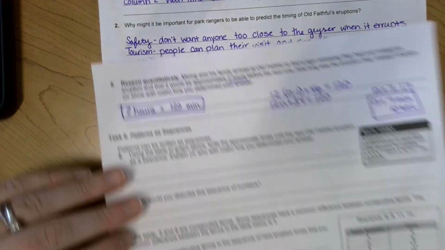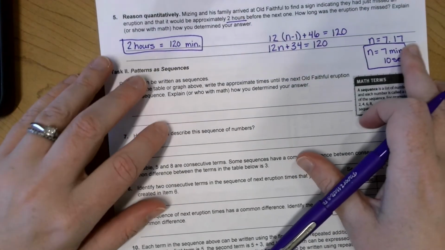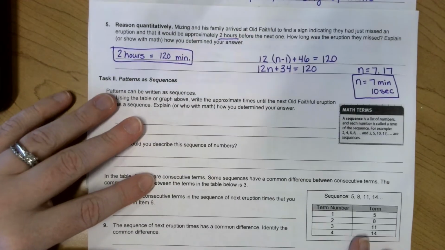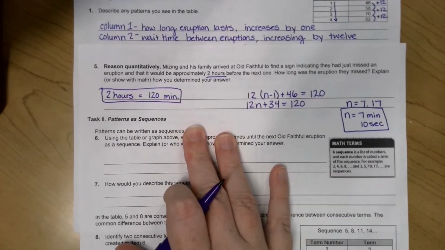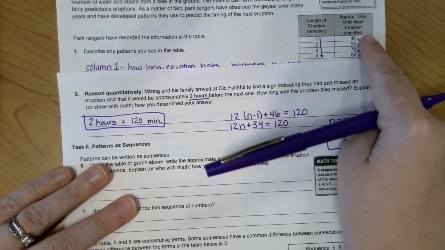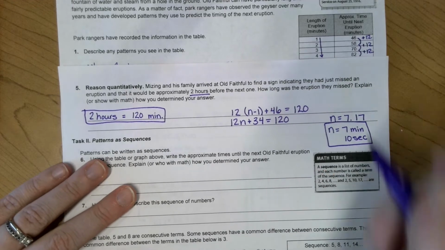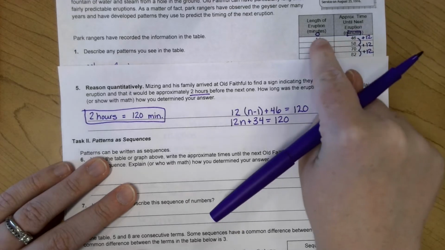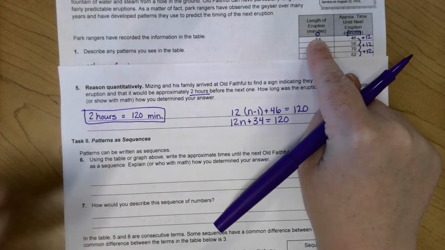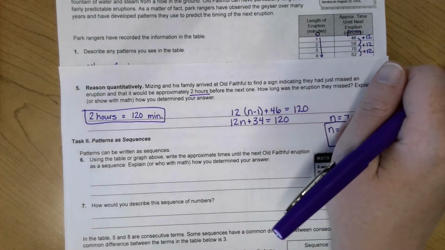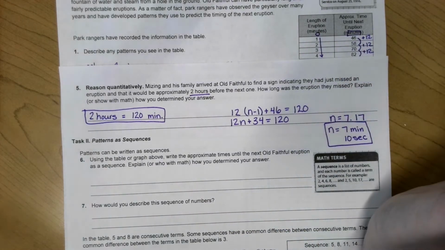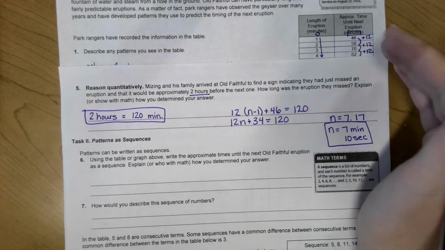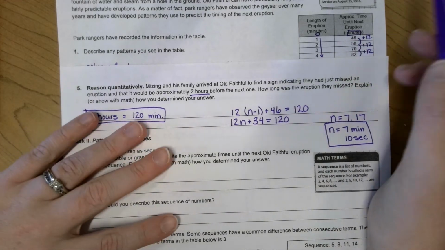You could have also written an equation, which is what we're going to get to in the next set of lessons. After patterns, we get into solving equations and writing equations. So let me scooch this up so you can see the table. I use this table to write an expression. Normally we have a 0 and another number up here. But why do you think there's no 0 here? Can you have an eruption that lasts 0 minutes? Well, no, because if it lasted 0 minutes, then it wasn't an eruption. So it wouldn't make sense. So that's why we don't have a 0 there.